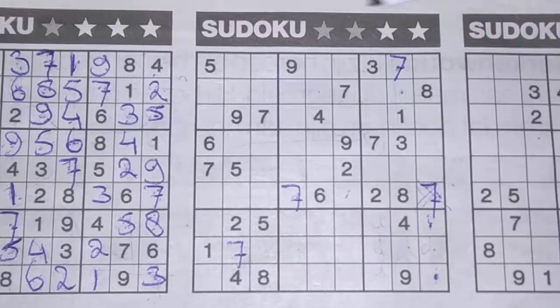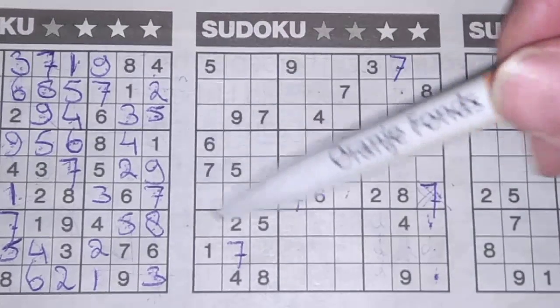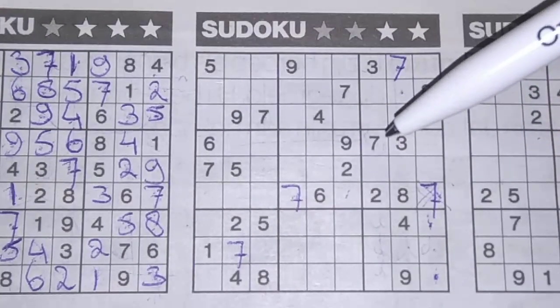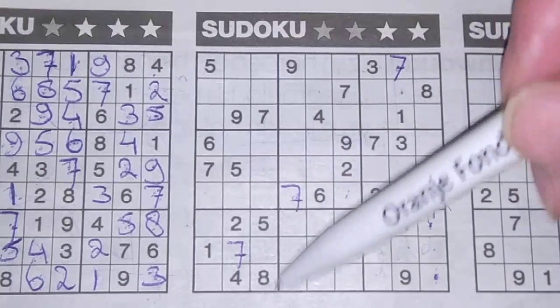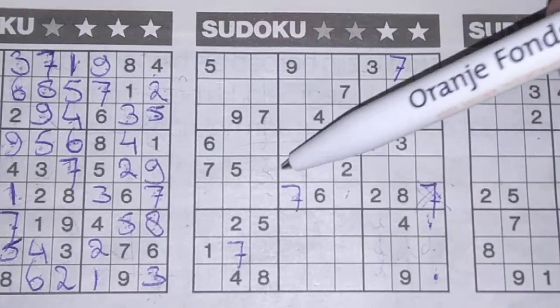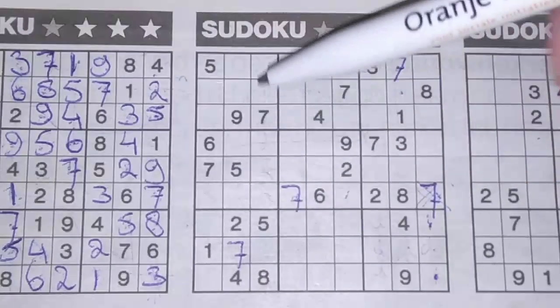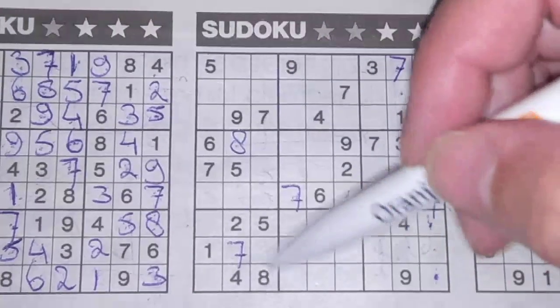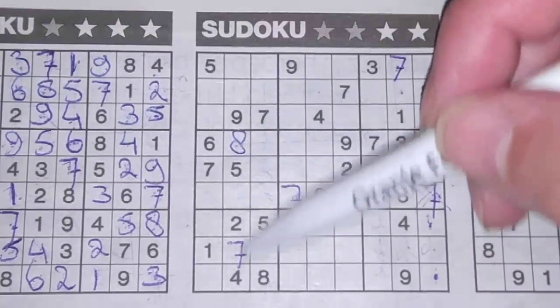How about the 8? In this big square, 6 missing numbers. One of the missing numbers is an 8. We see here an 8. No 8 in these 3 boxes. There an 8. No 8 in those 3 boxes. 1 box left for the 8, it should be this one. 8 in the third column. 8 in the second column.